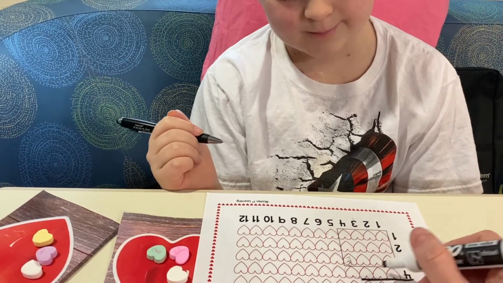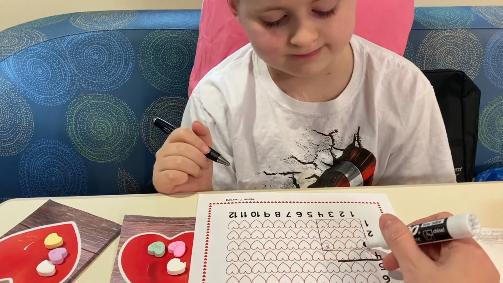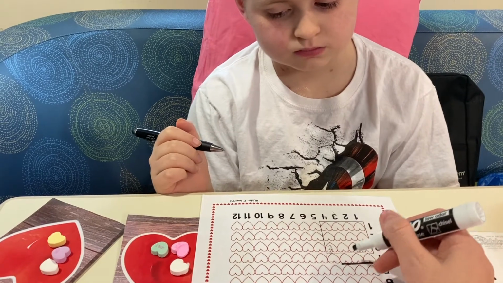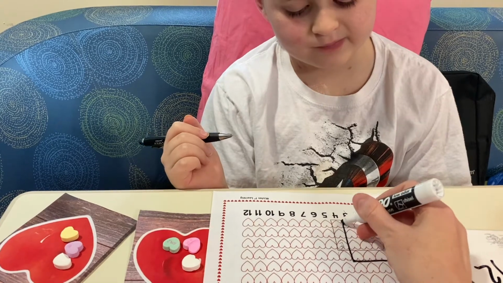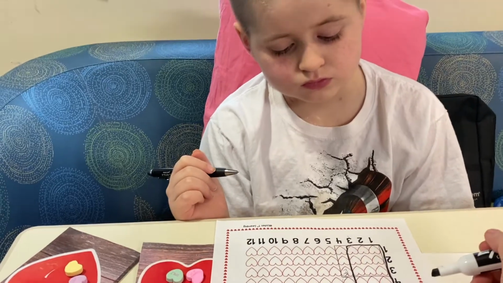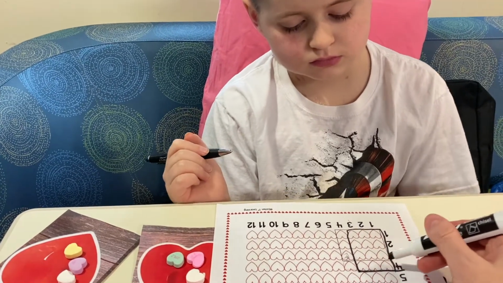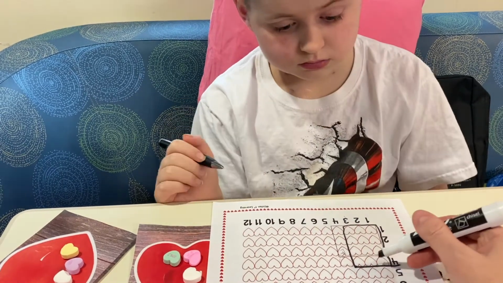And how many columns? 3. So I got 1, 2, 3. So do I go down here? Yeah. So 4 rows. But now in each row, I only have 3 hearts through 3 columns.